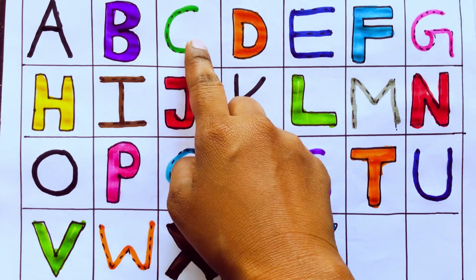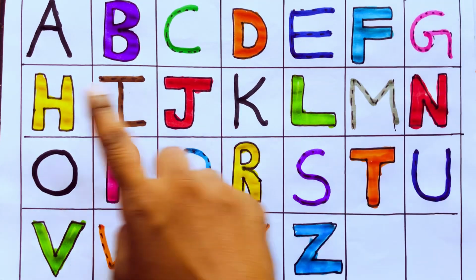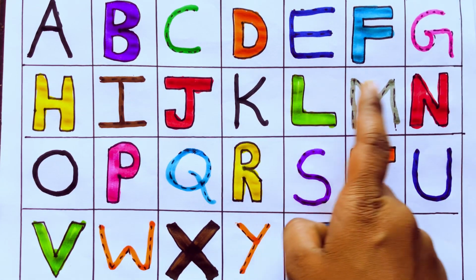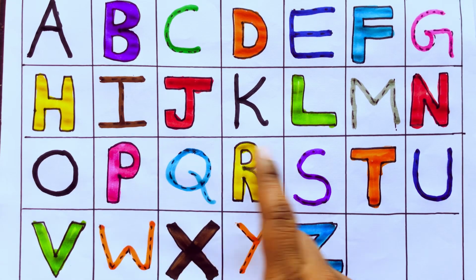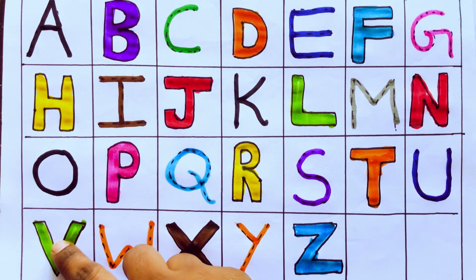Let's learn A B C D E F G H I J K L M N O P Q R S T V W X Y Z.